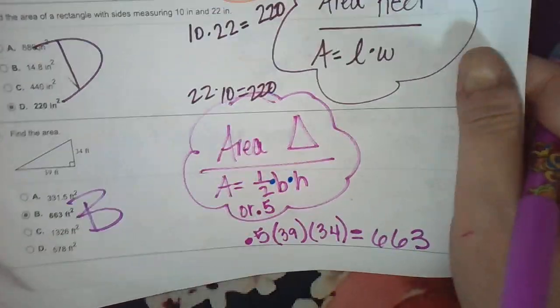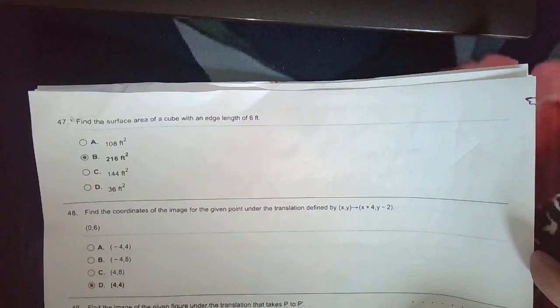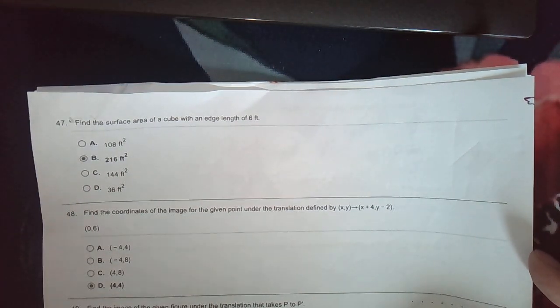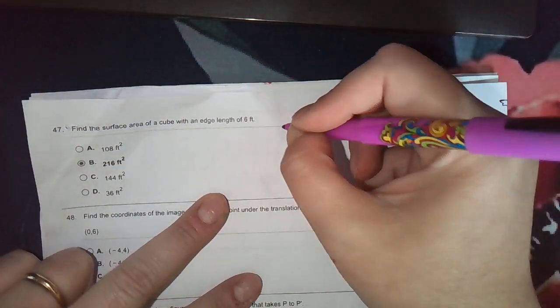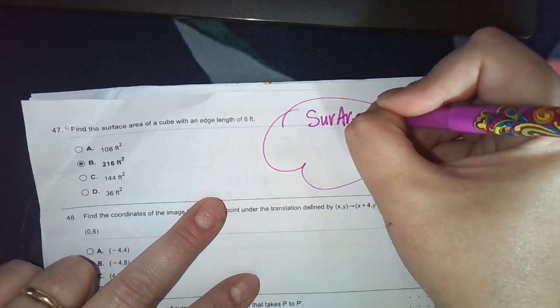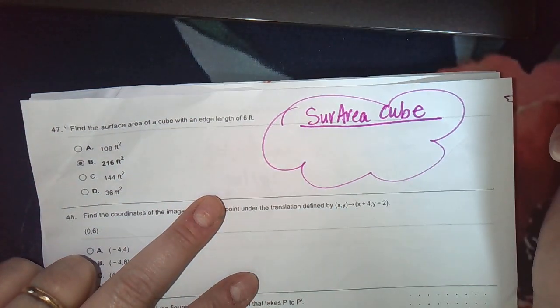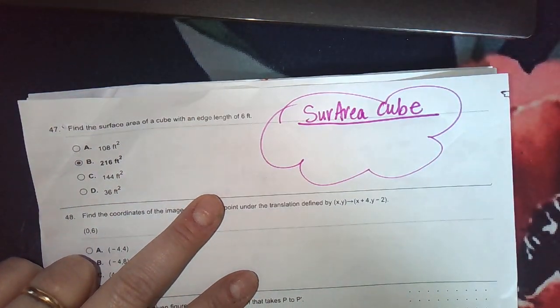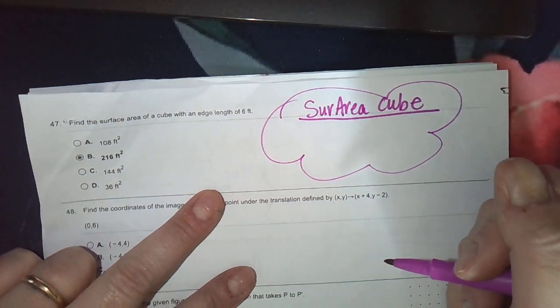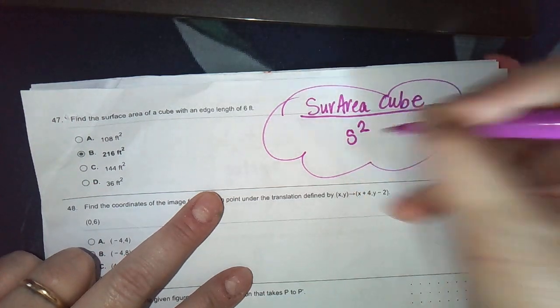Nice. Okay, let's keep going. I think there's a couple more. Where are they at? Oh, here they are. 47. Find the surface area of a cube with edge length of 6 feet. Okay, so you might want to write this down. The surface area of a cube. Well, first off, the area of a square is s squared.